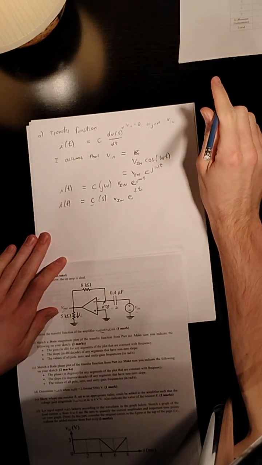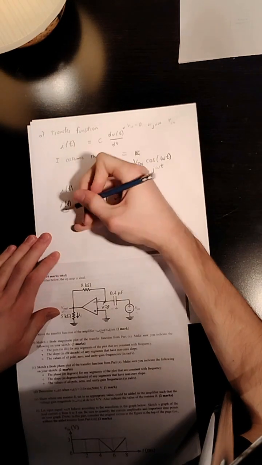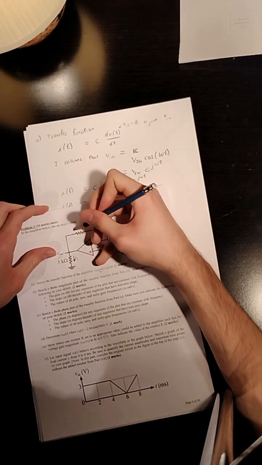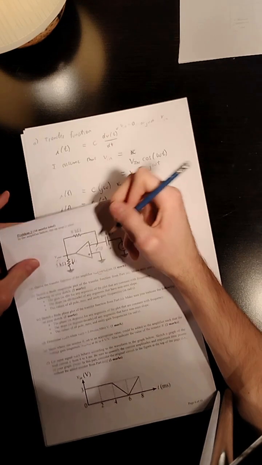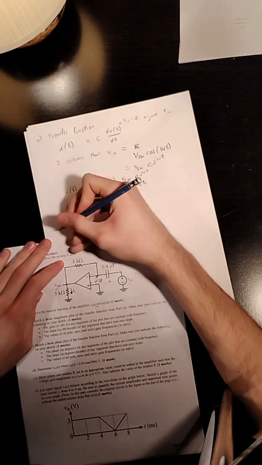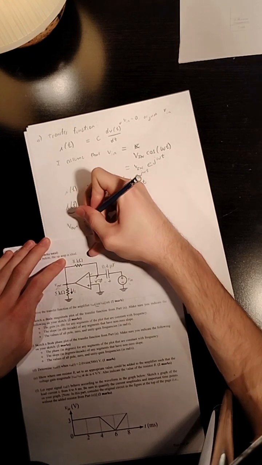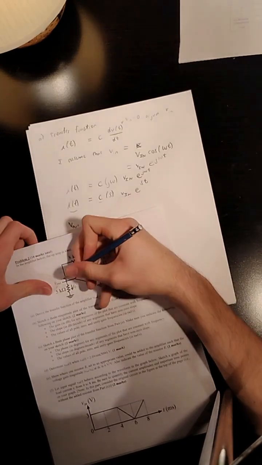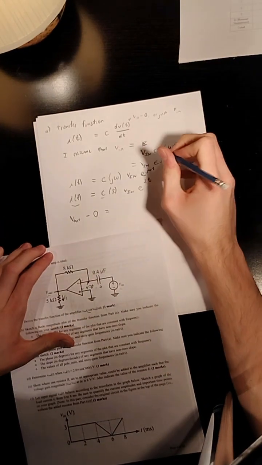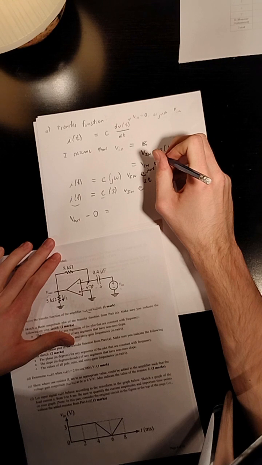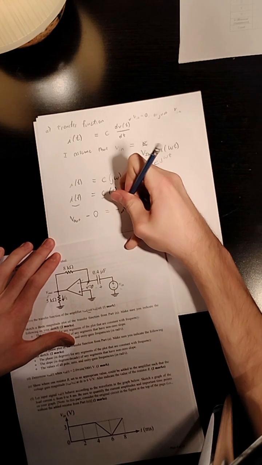constant. And from this current, we can find an expression for the voltage across this resistor. So, V out minus 0, which is the two terminals of the resistor, is equal to, I'm going to say, negative I of t, right?